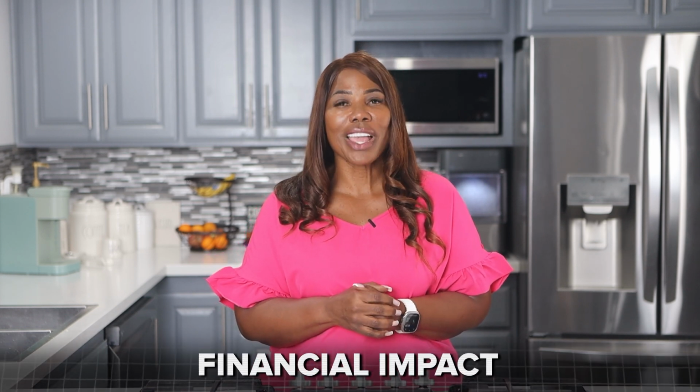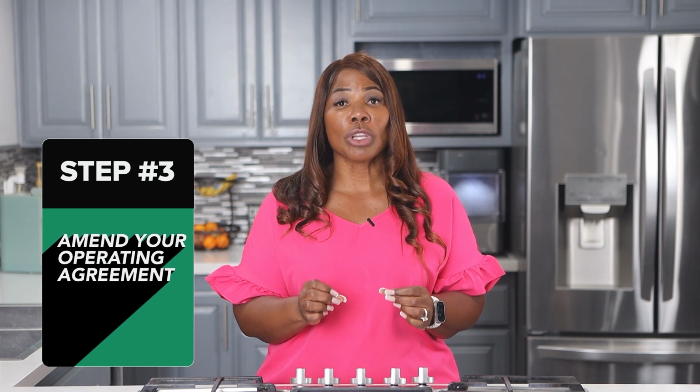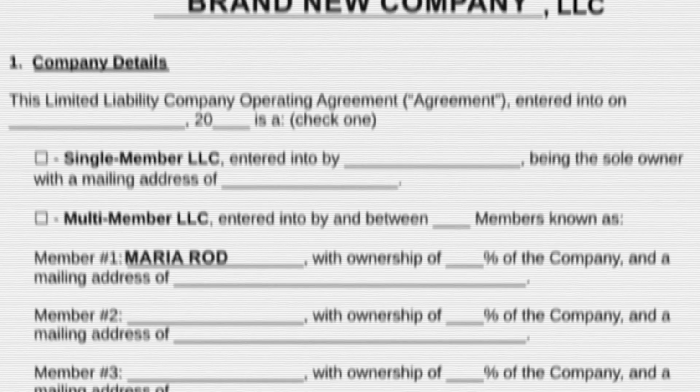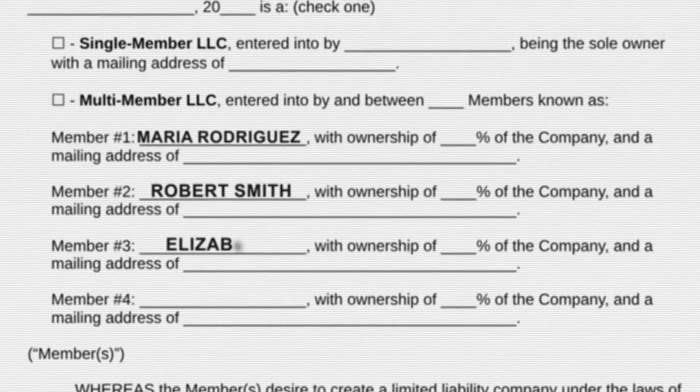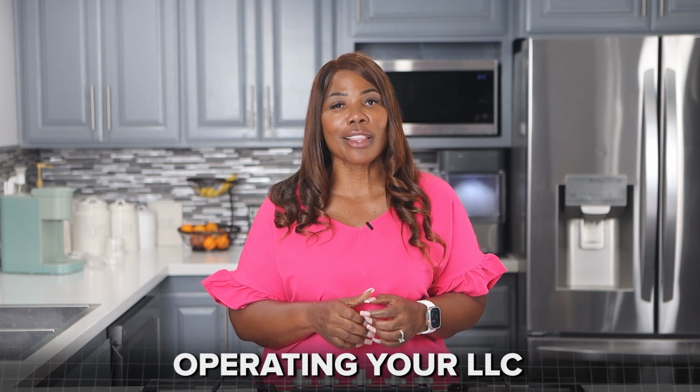Step 3, amend your operating agreement. Now that you have decided that you're going to add a new member to your LLC, their name needs to appear in your operating agreement. Make sure that that operating agreement is amended to include the fact that you have now added an additional member, what their name is, and what their responsibilities are going to be in terms of operating your LLC.